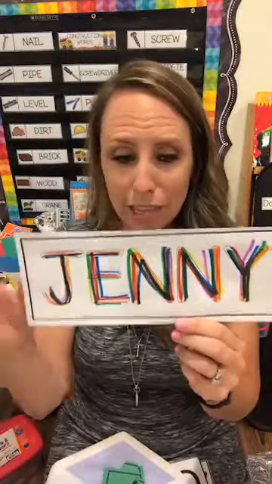Rainbow write with markers. That's really fun. You can also just do them on white paper if you don't want to mess with all the colors. You can tell I use these all the time.